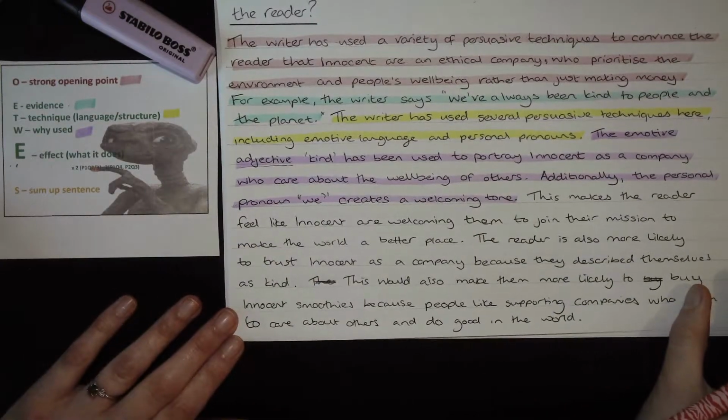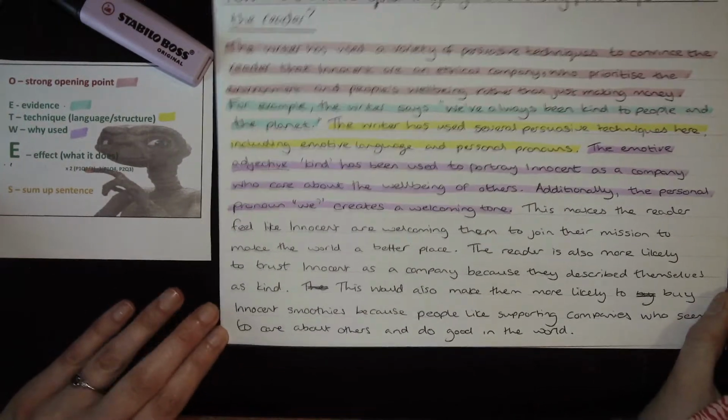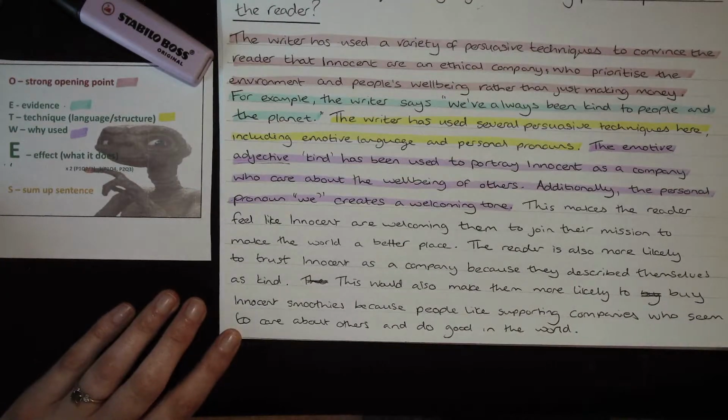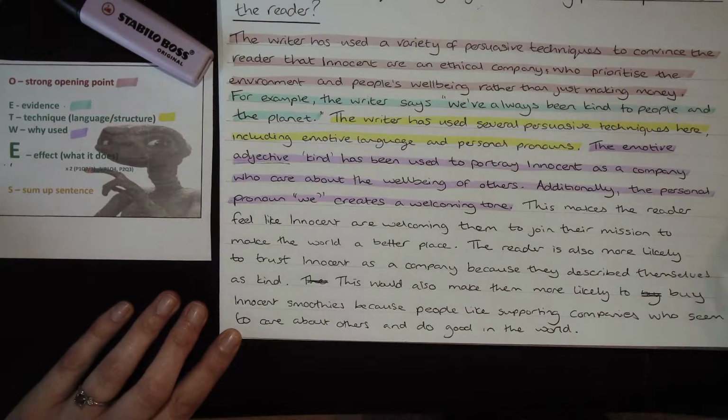Okay, there you have it. So I have my effect. You notice it's the most detailed part of the paragraph.